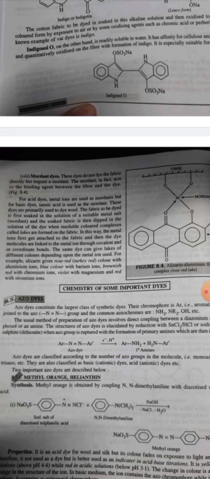Our last type of dye is mordant dye. These dyes do not dye the fabric directly but require some mordant. The mordant in fact acts as a binding agent between the fiber and the dye. For acidic dyes, metal ions are used as a mordant, but for basic dyes, tannic acid is used as a mordant. These dyes are primarily used to dye wool. The fabric to be dyed is first soaked in the solution of a suitable metal salt mordant, and the soaked fiber is then dipped in the solution of dye.